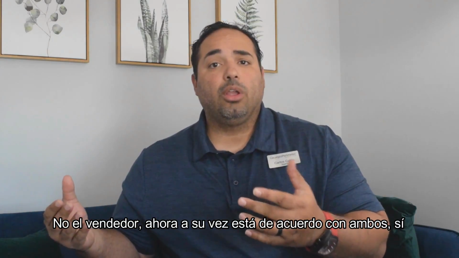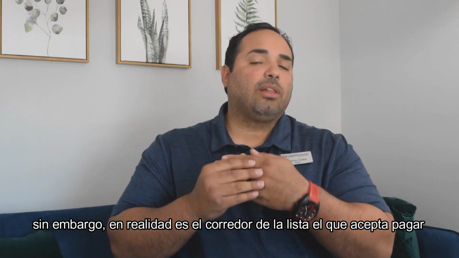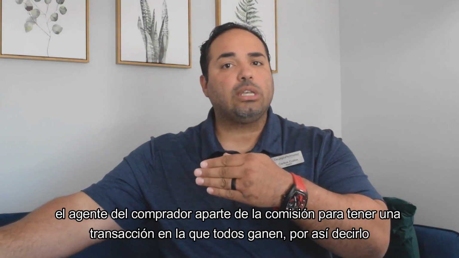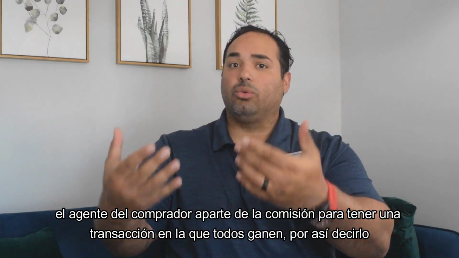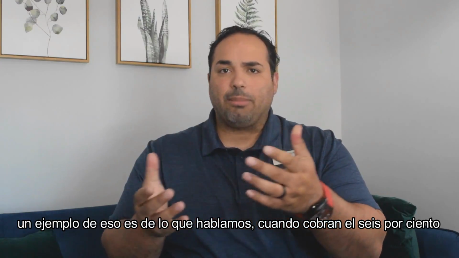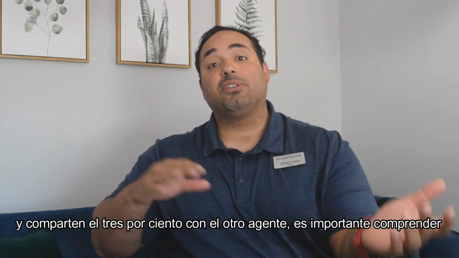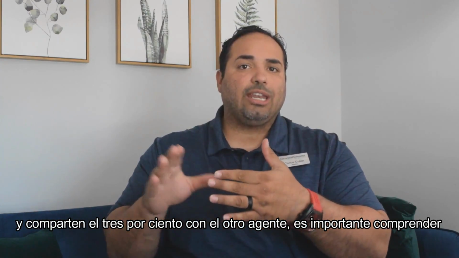Now, in turn, is the seller agreeing to both? Yes. However, it's actually the listing broker that's agreeing to pay the buyer's agent a part of the commission in order to have a win-win transaction, so to say. An example of that is what we talked about when they're charging 6% and then sharing 3% with the other agent. So it's important to understand how that works.